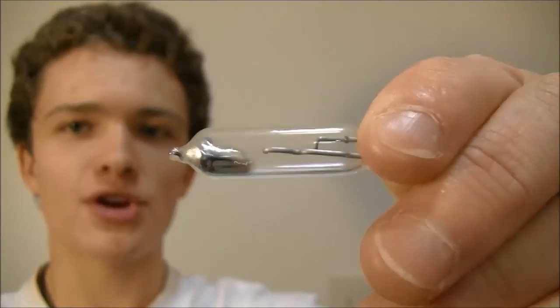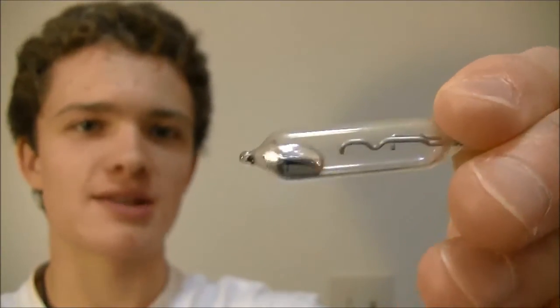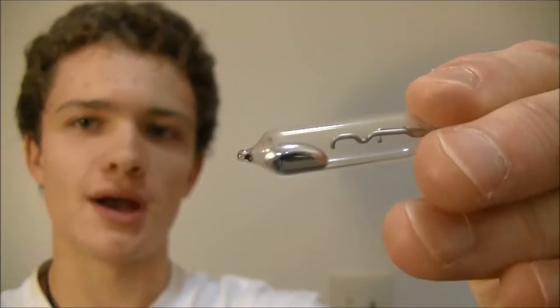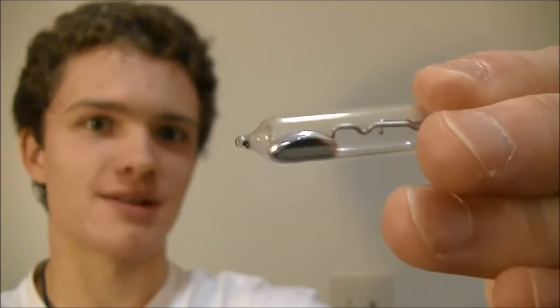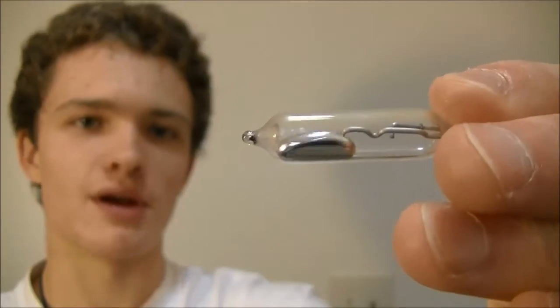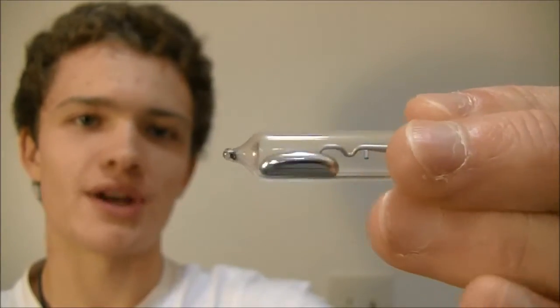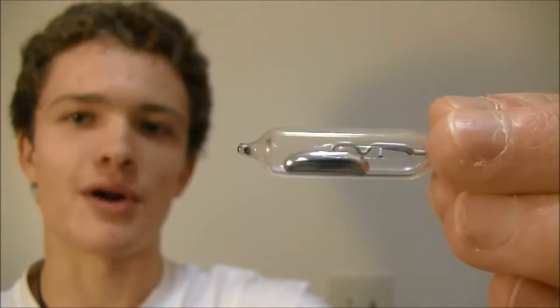I'm going to teach you about my favorite element. My favorite element is mercury. Mercury is just amazing. I mean, it's liquid at room temperature. It's basically a normal metal, except that its melting point is shifted. So if you cool it in liquid nitrogen, it turns into a solid just like a normal metal.